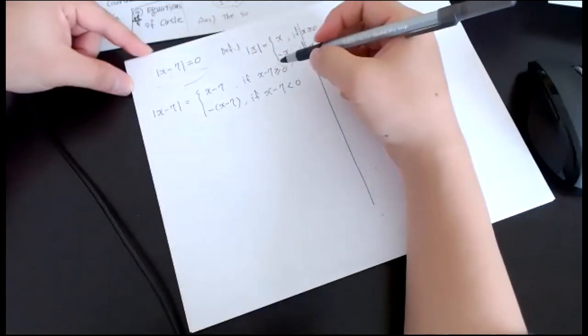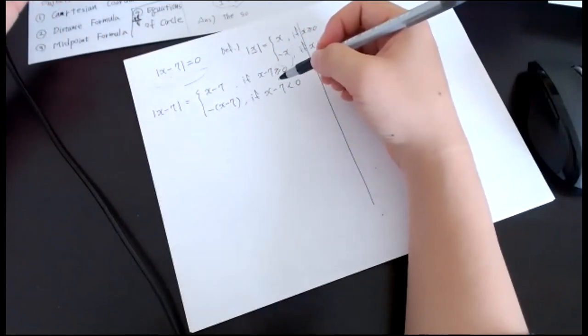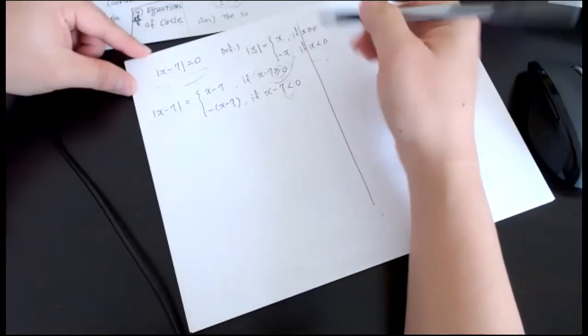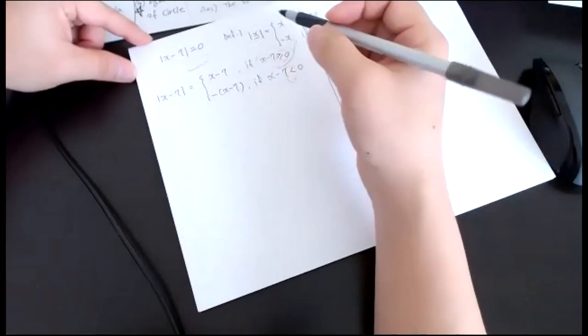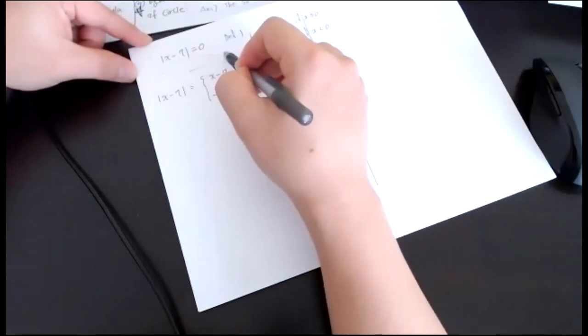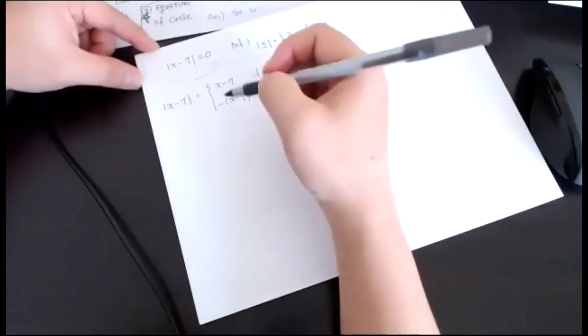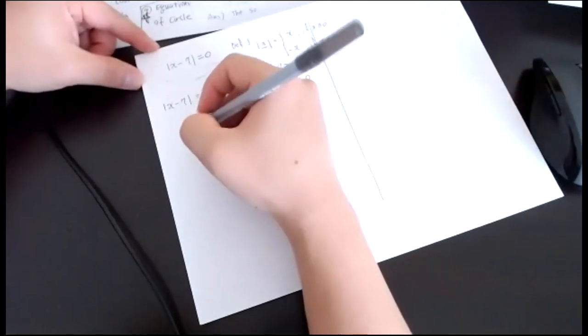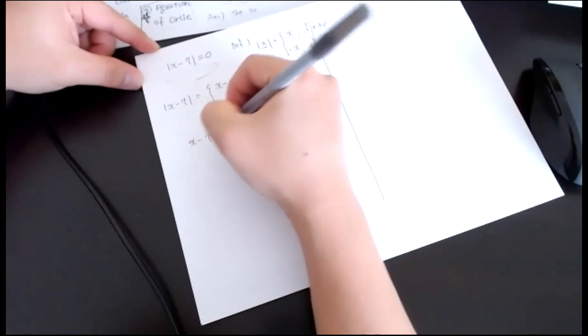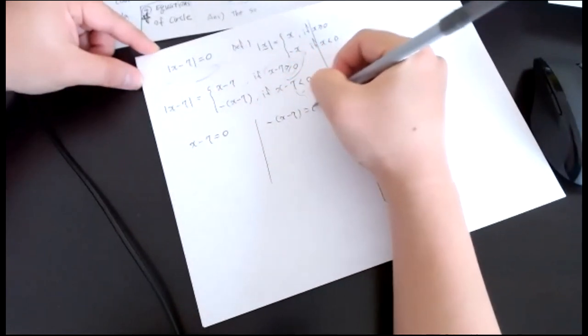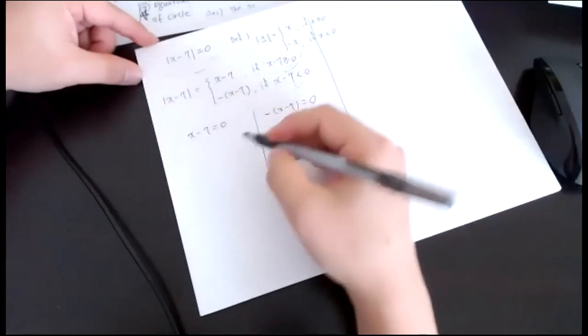You don't have to figure out which x values make that inequality true. So this equation can be transformed to x minus 7 equals 0, or negative (x minus 7) equals 0. Now we solve two equations.